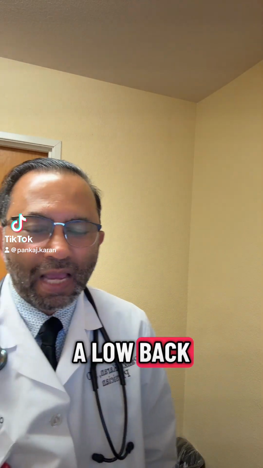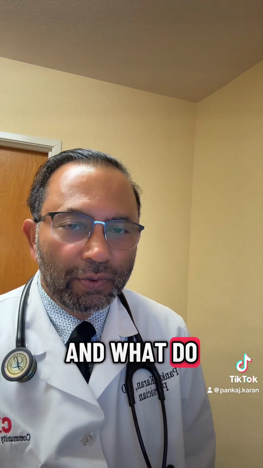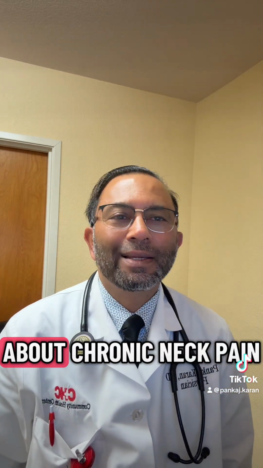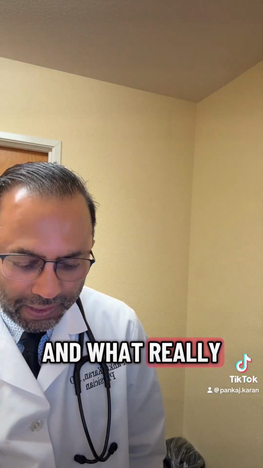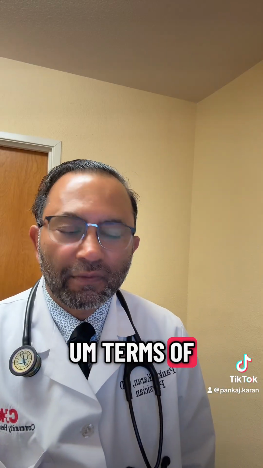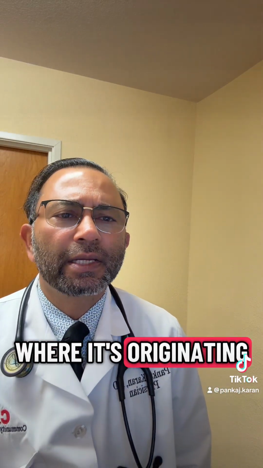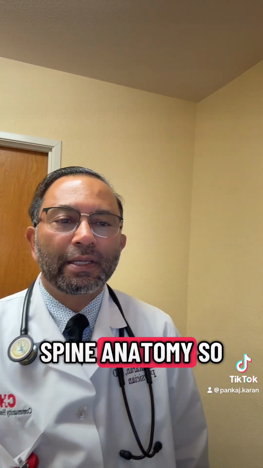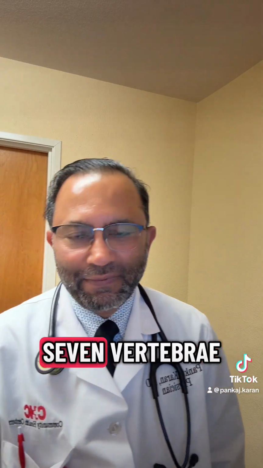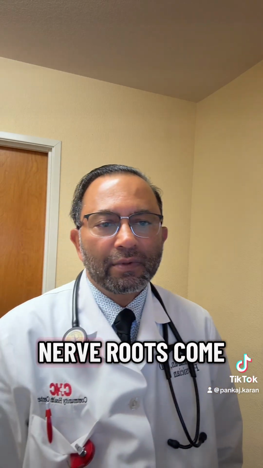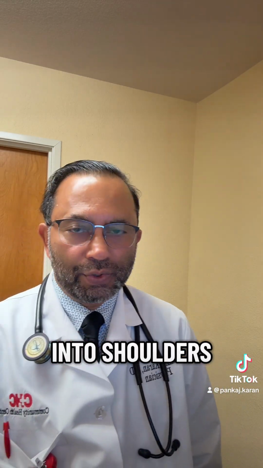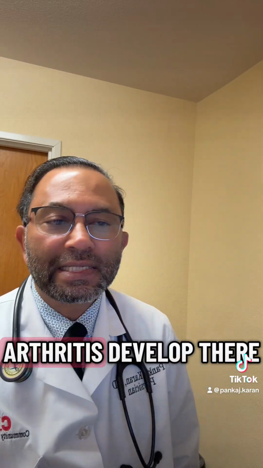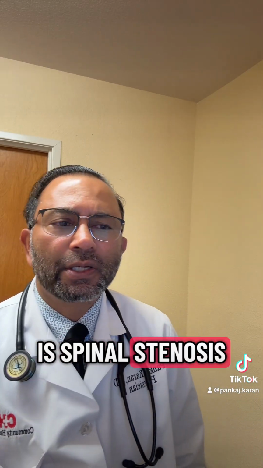So, just like low back pain symptoms and what they really mean, I'm going to talk about chronic neck pain and what it really means in terms of its location, where it's originating. So, basic cervical spine anatomy. The cervical spine has seven vertebrae, C1 to C7, and from these, nerve roots come out and travel into the shoulders, arms, and hands. When a disc bulge or arthritis develops, there is spinal stenosis.